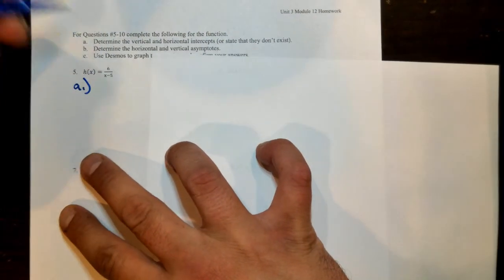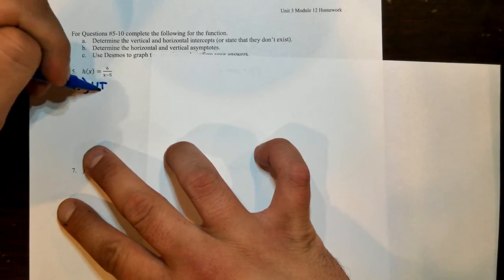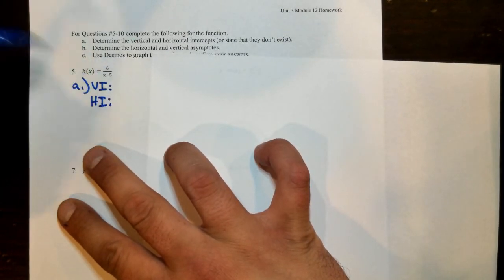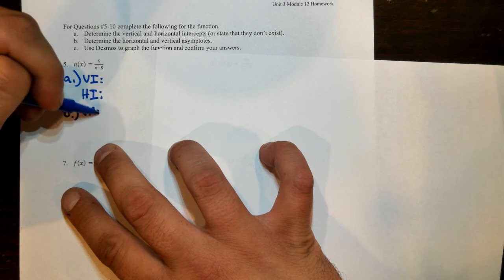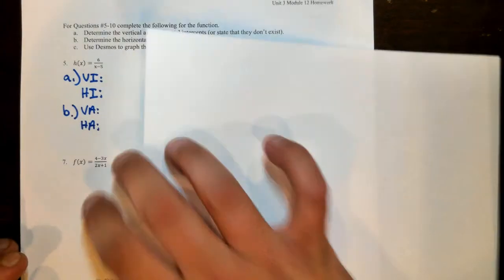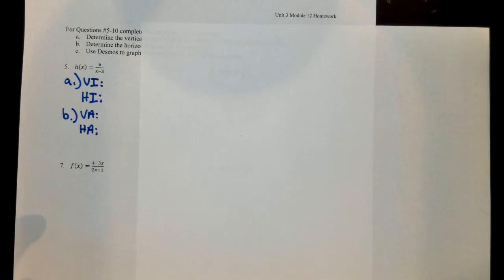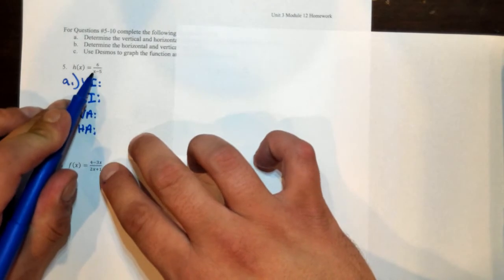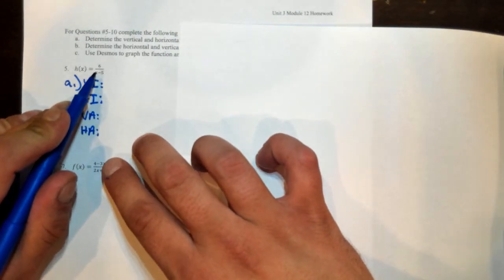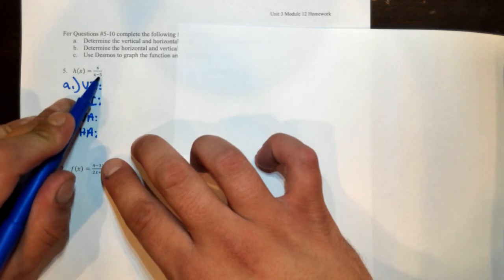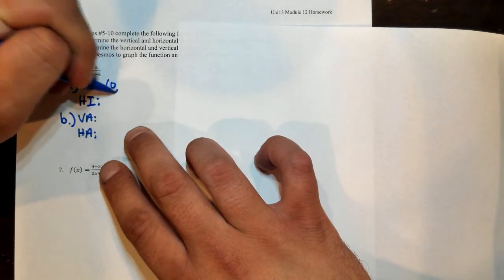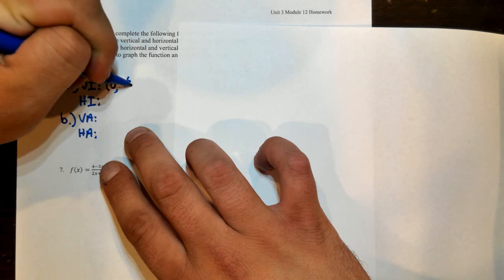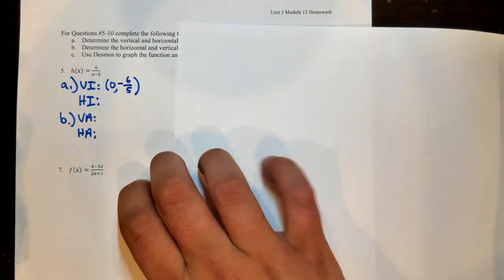So for A, we need to determine the vertical intercept and the horizontal intercept. And for part B, we need to determine the vertical asymptote and the horizontal asymptote. So let's start with the vertical intercept. Remember, to do that, all we need to do is just plug in 0 for x and see what we get. In this case, we're going to get 6 over -5. Don't you see that if x were 0? So our vertical intercept is at 0, -6 over 5, or -6/5.